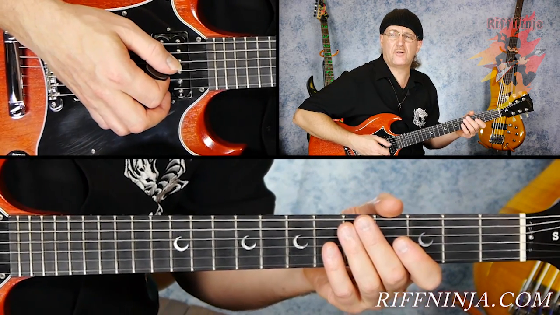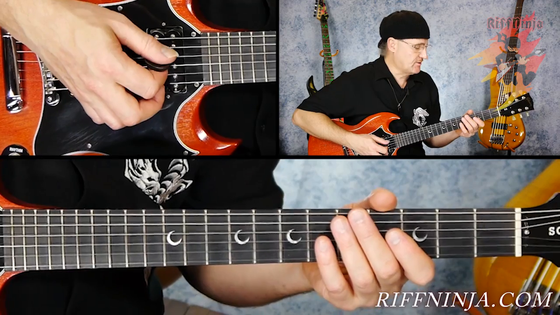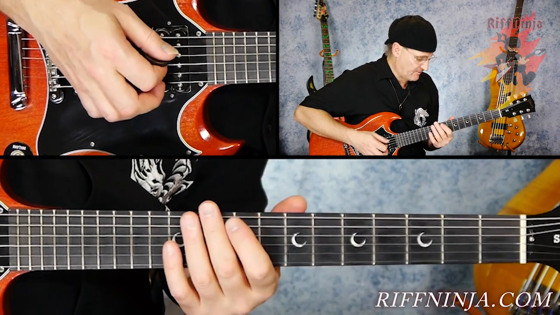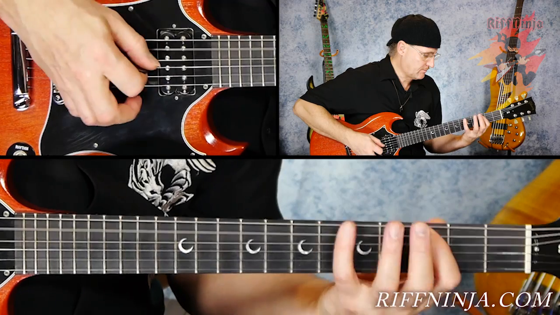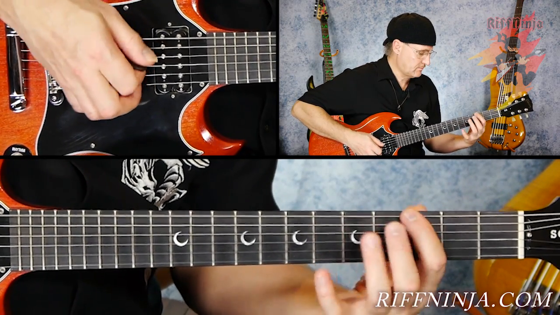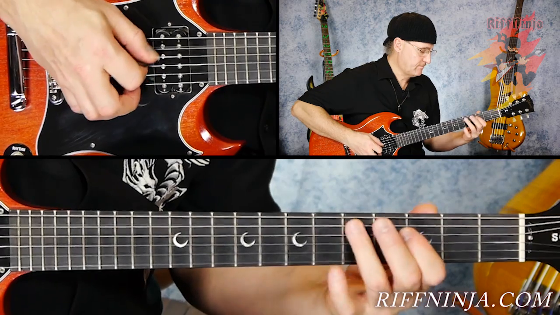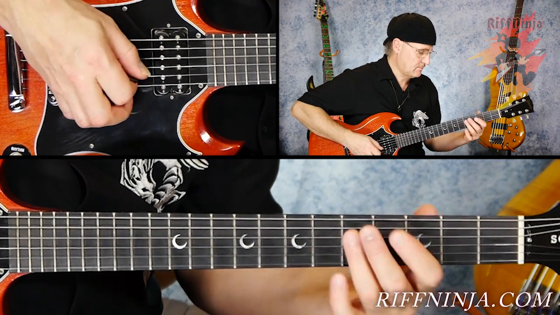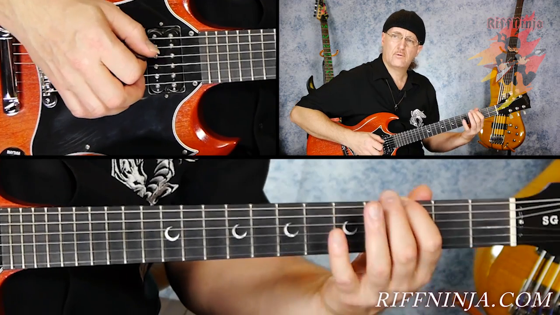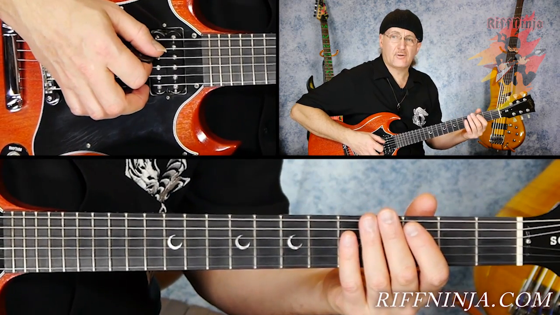That chromatic pass note isn't just used to do a turnaround or an ending. You hear it in lots of other music, like that. That chromatic pass note is really used a lot.